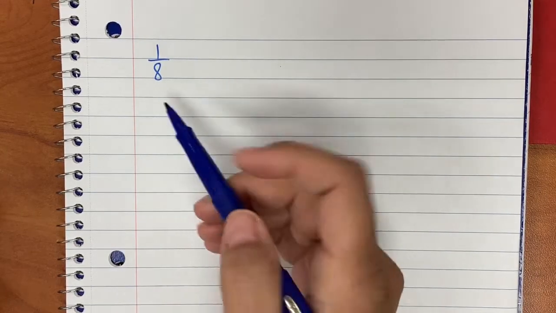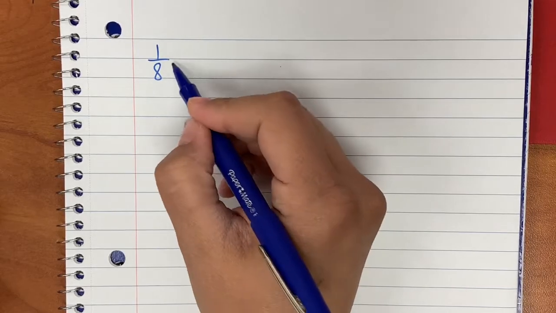Getting a little trickier here. So we are going to express 1/8 as a decimal. So, let's think here. What can we multiply by in order to get tenths, hundredths, or thousandths?